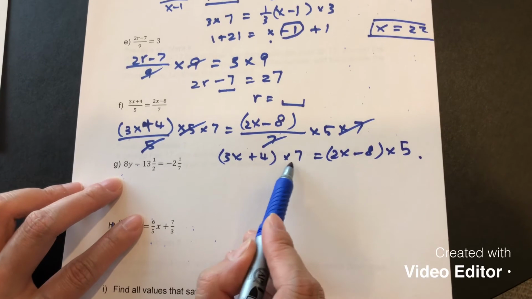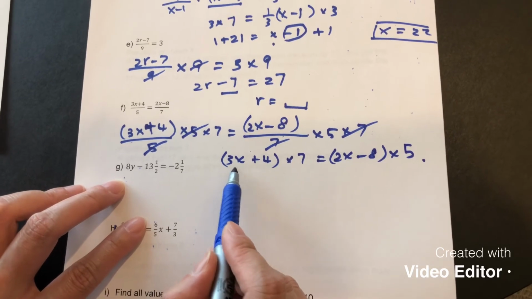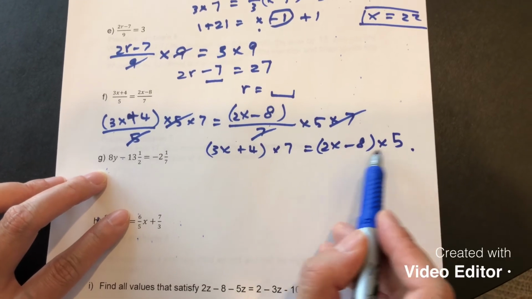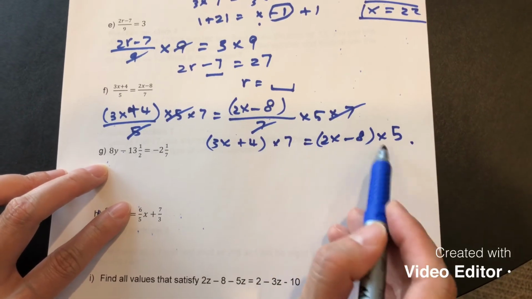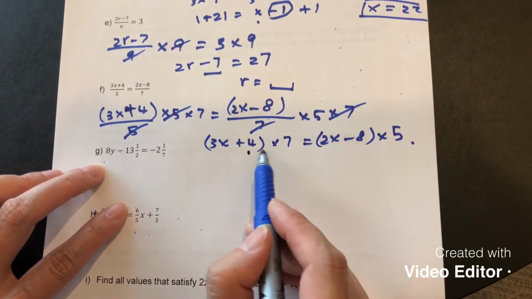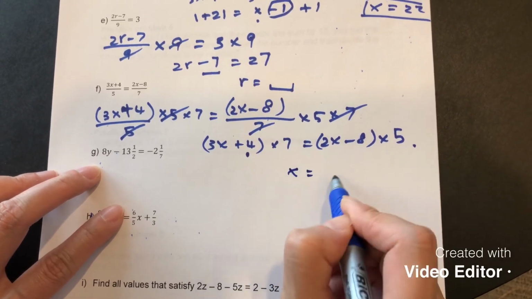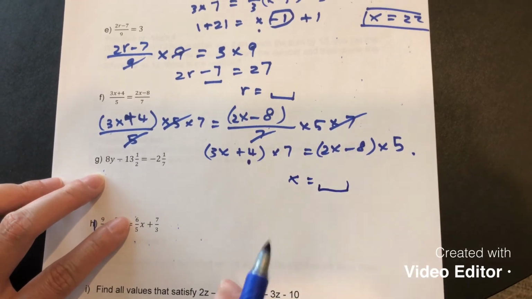So distributive properties, we carry this out. 21x plus 48 equals to 10x minus 40. Move the 10x to the left-hand side. Move the 28 to the right side. Then eventually you would get to x equals to something.